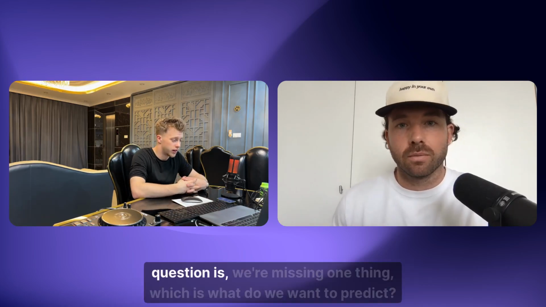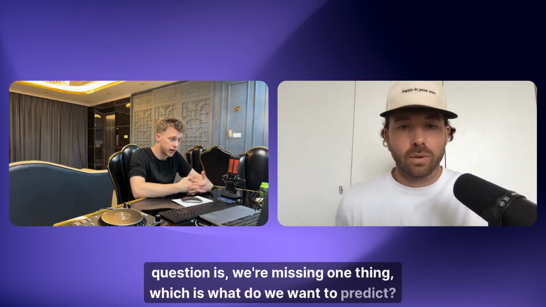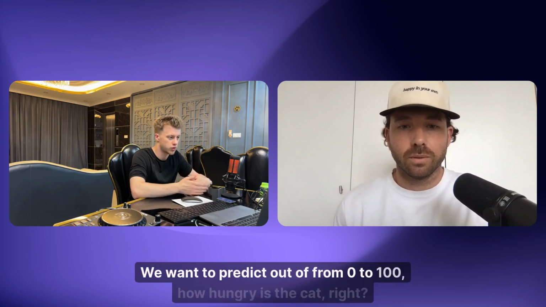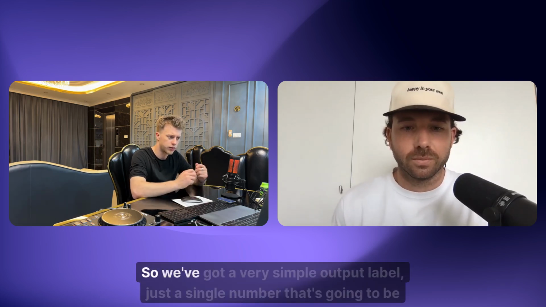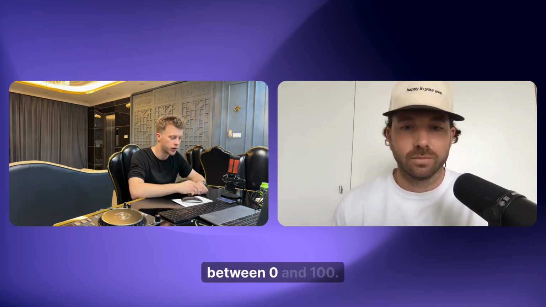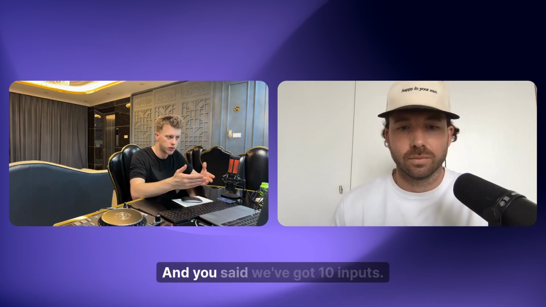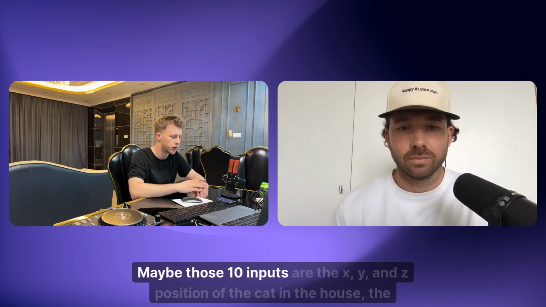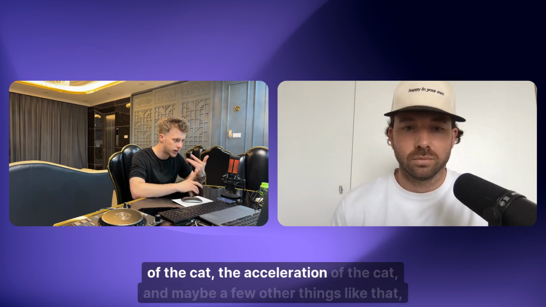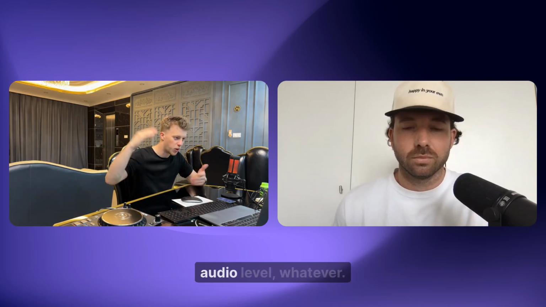So the question is, we're missing one thing, which is what do we want to predict? Let me make it really simple. We want to predict from 0 to 100 how hungry the cat is, right? So we've got a very simple output label, just a single number between 0 and 100. And you said we've got 10 inputs. Maybe those 10 inputs are the X, Y, and Z position of the cat in the house, the speed of the cat, the acceleration of the cat, and maybe a few other things like the audio level, whatever.